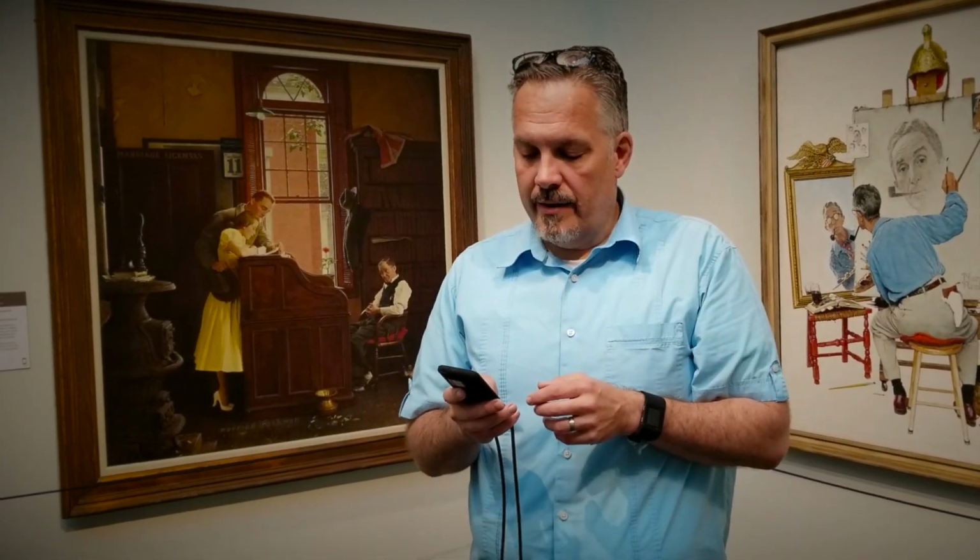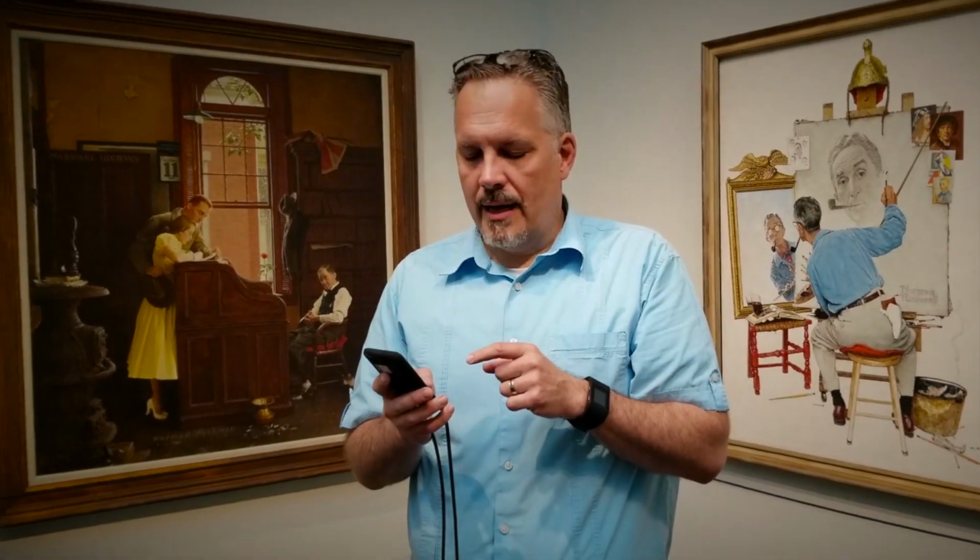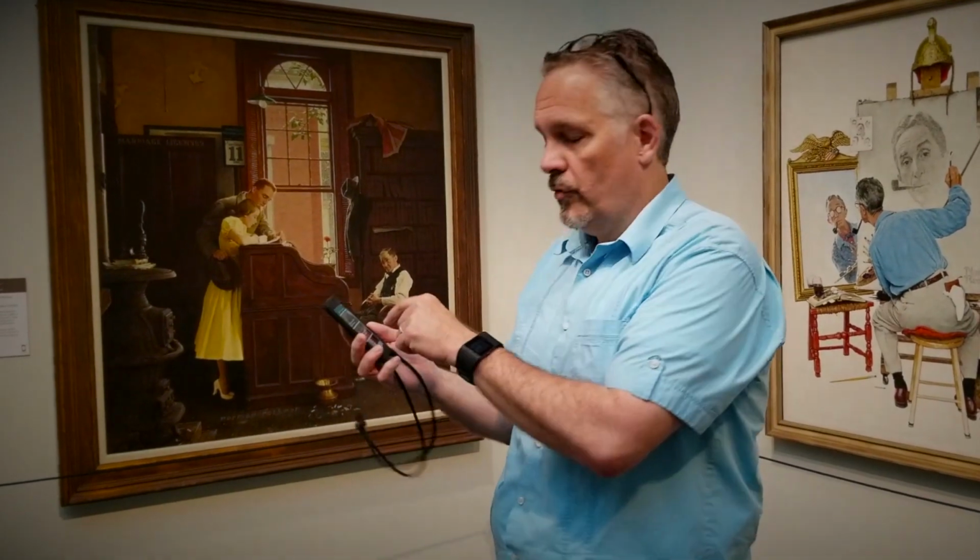You can learn more about the museum, you can learn more about Norman Rockwell, and you can also obviously learn more about the paintings that he created. What's really cool about this particular device is that unlike other audio tours that you might get at museums, this one here gives you the opportunity to use the camera on your device to scan the images, so you don't actually have to sit there and look at the label and try to plug in a number.